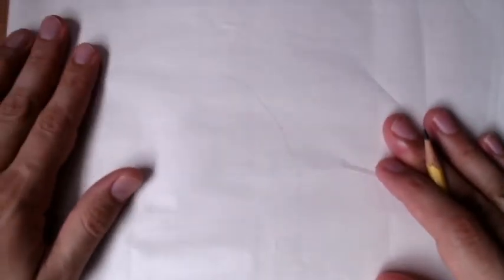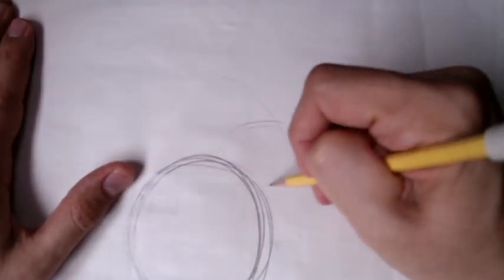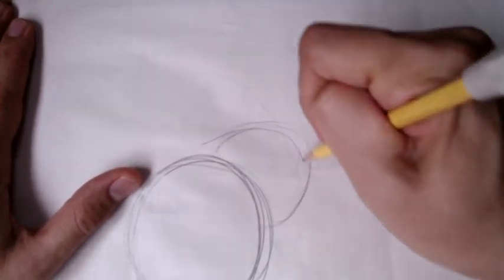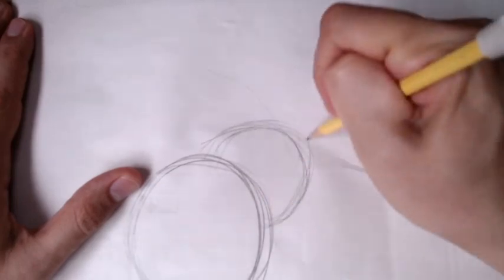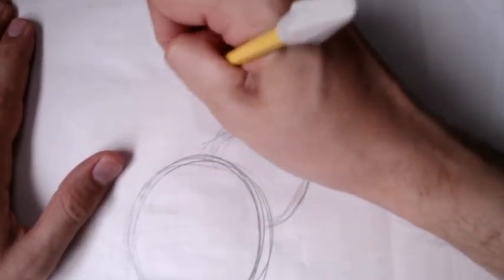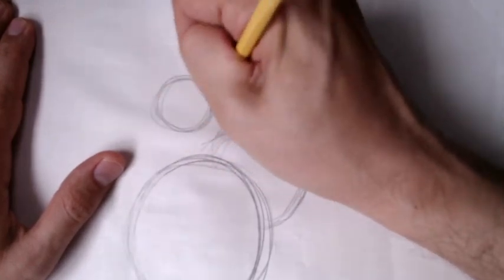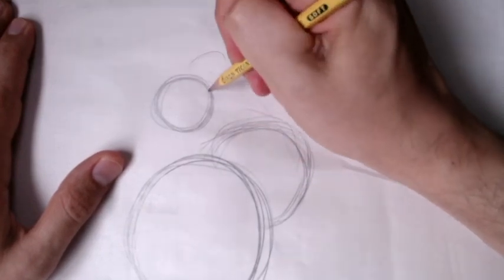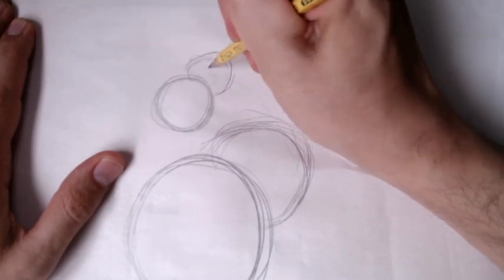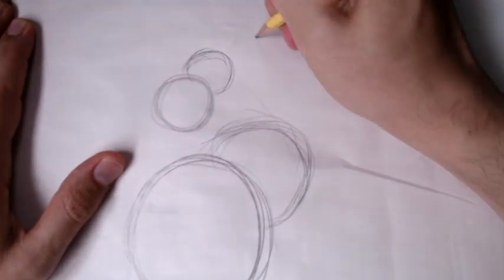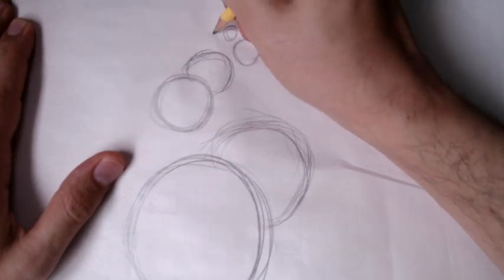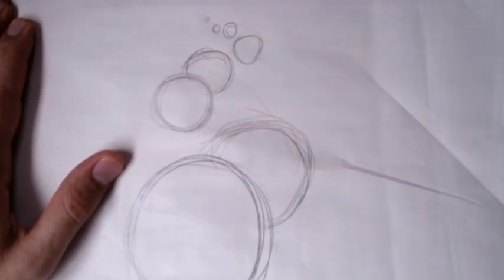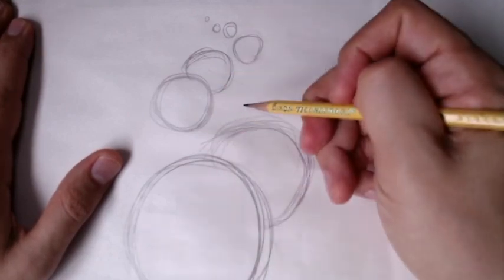How about size? Well, again, I'm going to use what we already know. I'm going to use my positioning, and I'm going to use my overlapping along with size in order to create that illusion of space. So I'm going to put the largest spheres near the bottom, overlapping the other spheres. I'll have some that don't overlap. And as they get further away, I'm going to draw them smaller and smaller. And that will help also create that illusion of space, of depth.